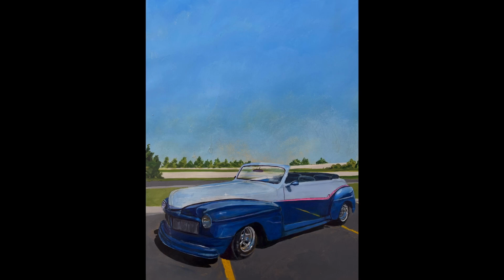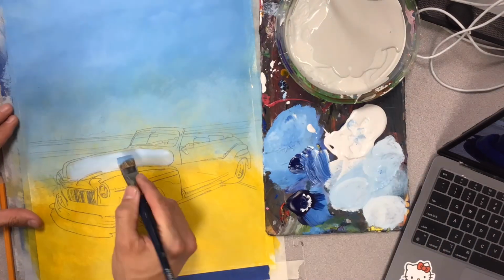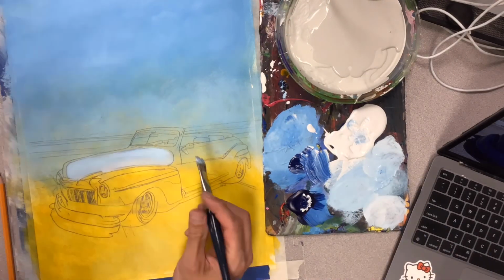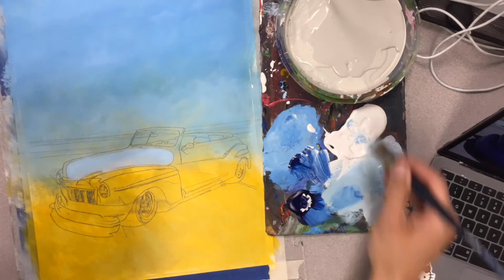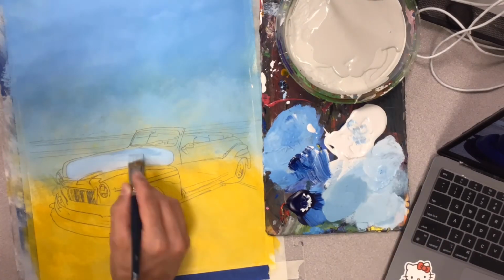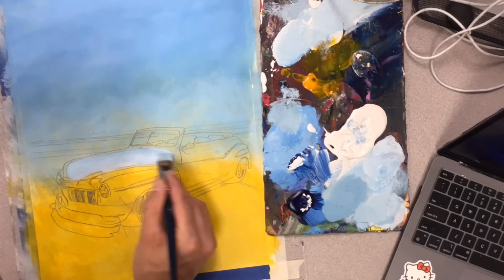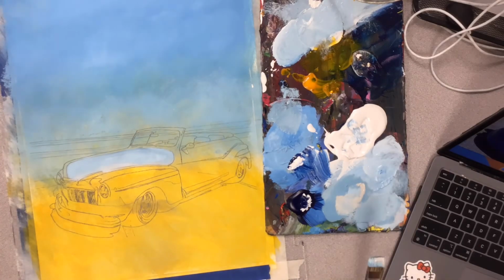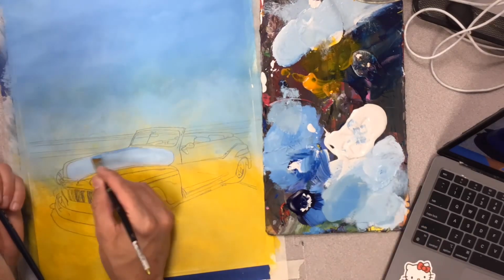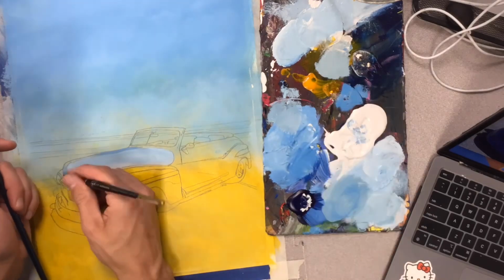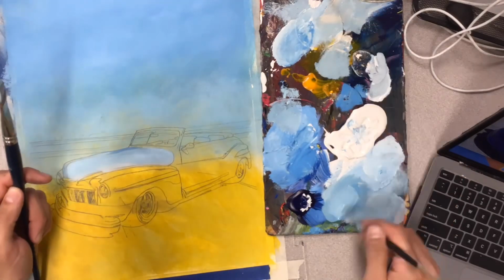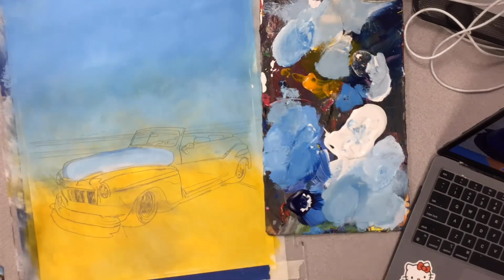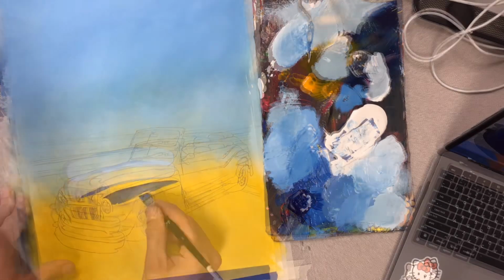Okay, you can see that I've already laid in my sky and I've also laid in this yellow undertone, which is going to play a role throughout the artwork. It's peeking through in the sky, it's going to peek through in the car, and everywhere else. You can see it jumped straight into the car, which is something I don't normally do and I shouldn't have even on this artwork. Typically, you want to work from the very back to the forward. So you want to get the sky in and then the horizon line and then all of your background.